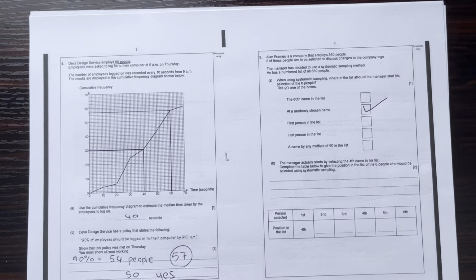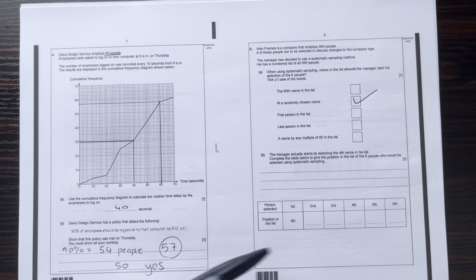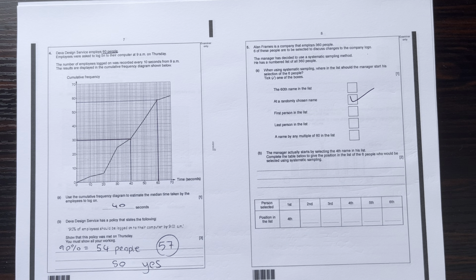This is just bookwork. Unfortunately, there's no skill to it. When you perform a systematic sample, your first instance should be random. The manager actually starts by selecting the 4th name on the list. Complete the table below and give the position of the 6 people who would be selected in the systematic sample.